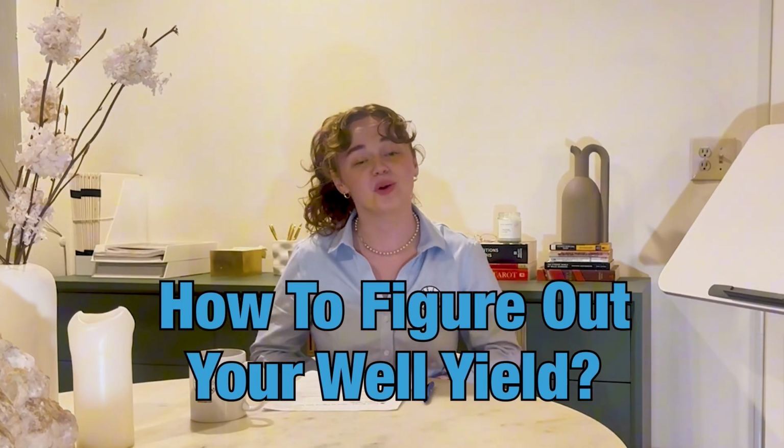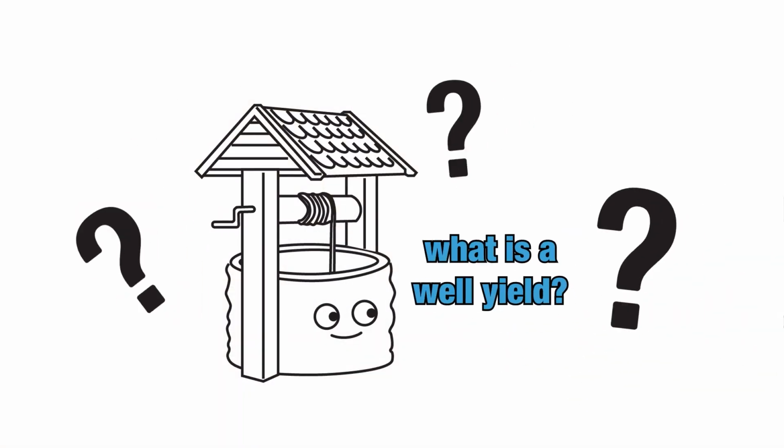So today we're going to be talking about how to figure out your well yield. Many of you are probably wondering, what is a well yield? And that's a fair question. Most homeowners never really find out the yield of their well, and probably for good reason. Many of them don't have to.